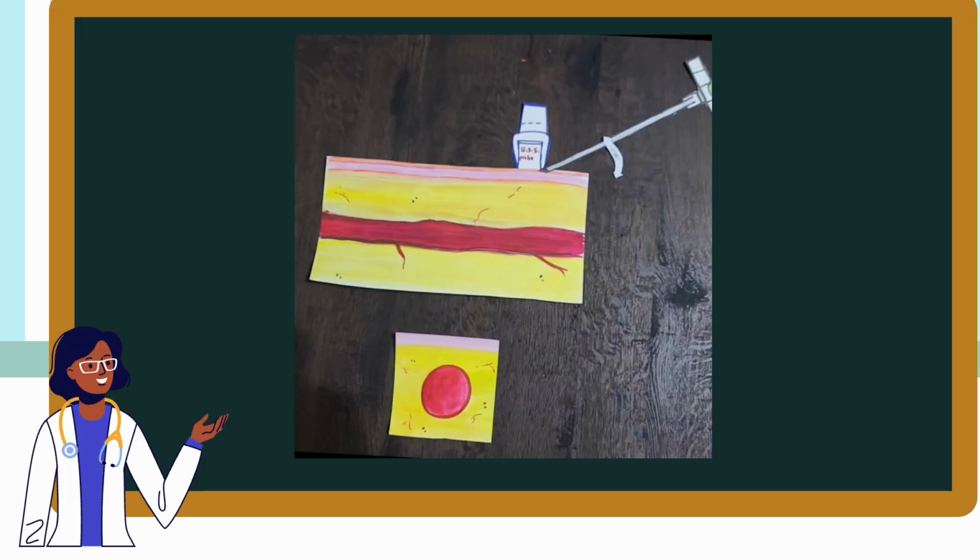This video demonstrates two images. At the top, we have the longitudinal image of the tissue for better understanding of the procedure. At the bottom, we have a short axis out of plane view that will be seen on the ultrasound screen as the procedure is being done.